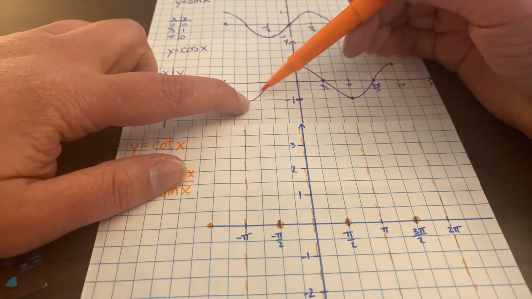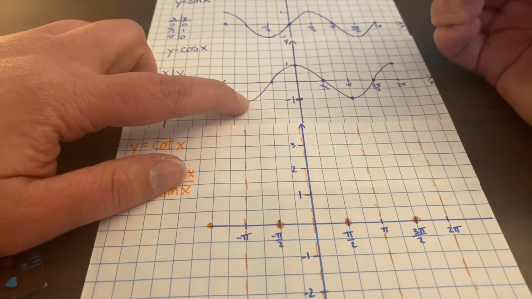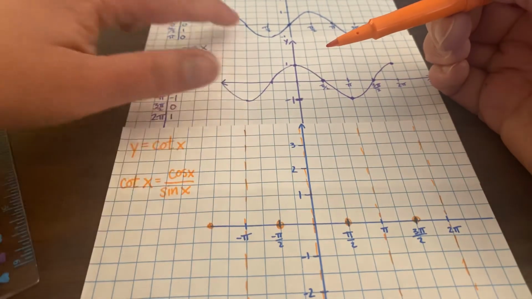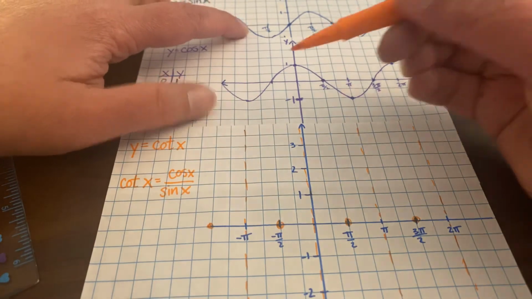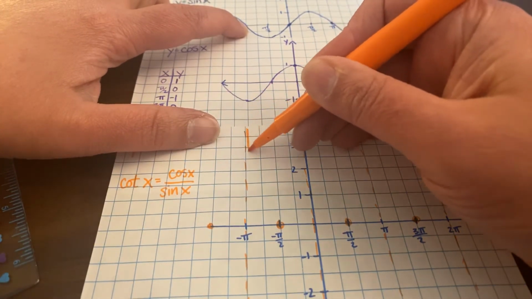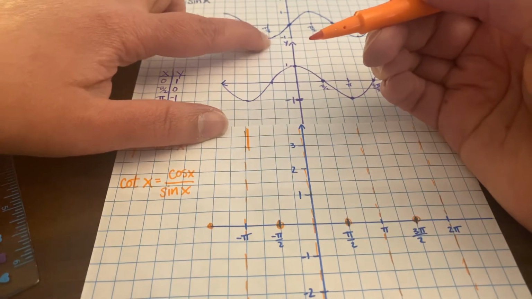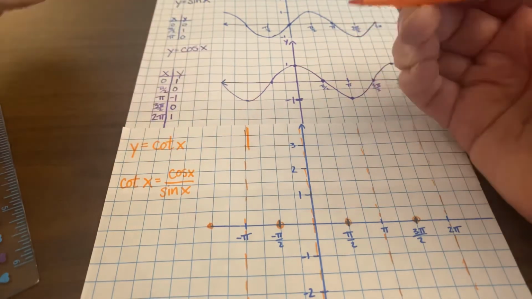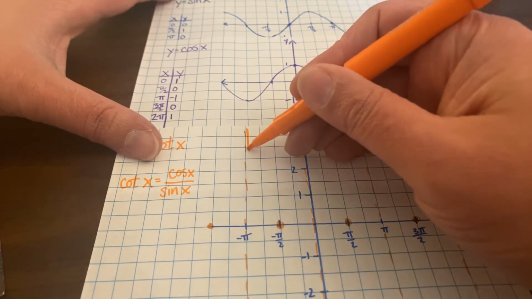A negative divided by a negative would give you a positive number, right? And the cosine is -1. This value is close to 0, and so it would be close to infinity. But it's going to start there. And then it's going to get closer to 0, right?